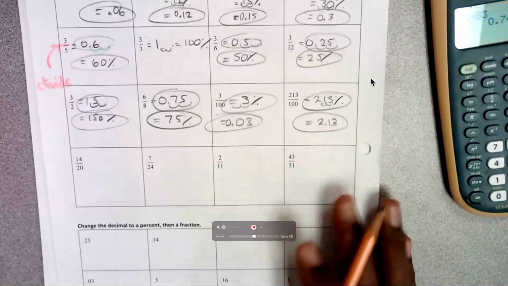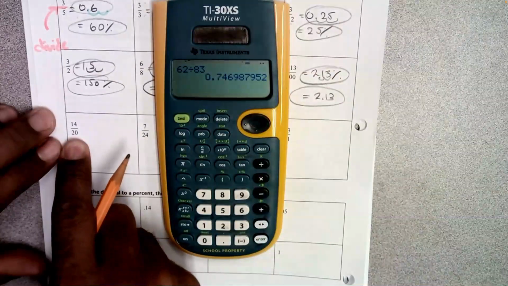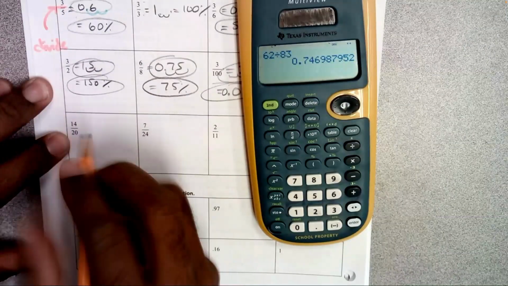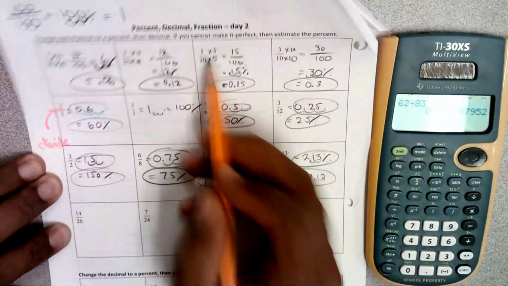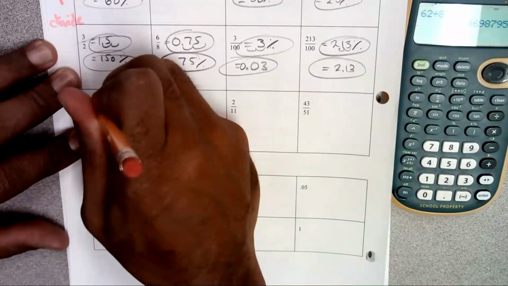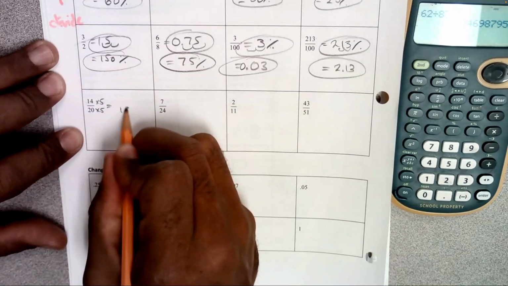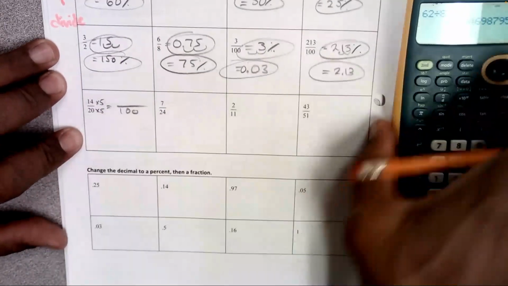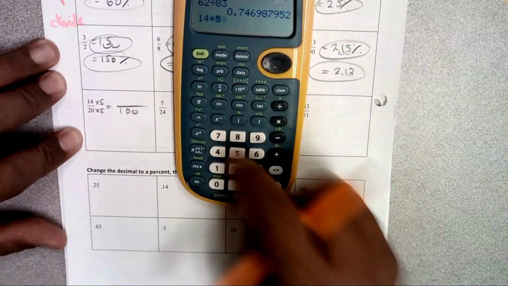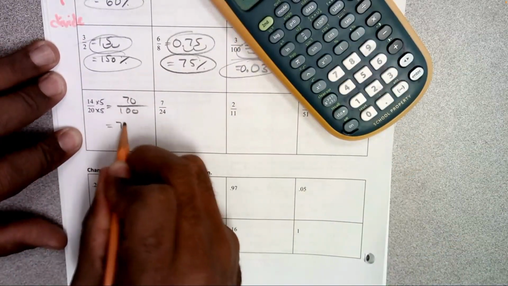Okay, a few more examples here at the bottom. All right, so again, I'm going to do this where I make the bottom 100. Just like this one up here where it was 20. And we know that, if it's 20, I just multiply that times 5. Again, I'm showing you a couple different ways to convert these. Okay, so I make that 100. Then 14 times 5, 70. So if it's 70 out of 100, I know that's 70%.